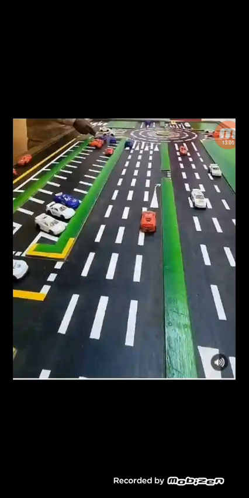Then we have pedestrian crossing. Previously people used to call them zebra crossing, but remember, people are not zebras. So pedestrian crossing is a special path designated for safe crossing of pedestrians. So when you approach a pedestrian crossing, you need to reduce your speed.